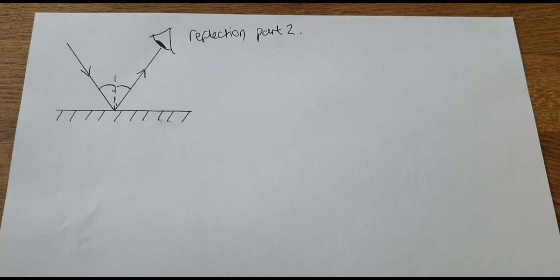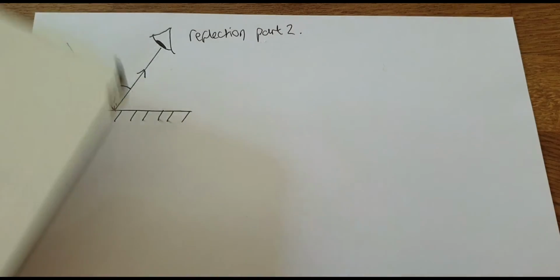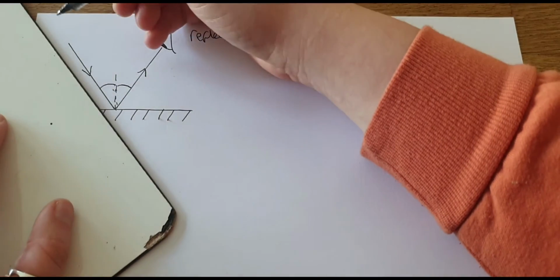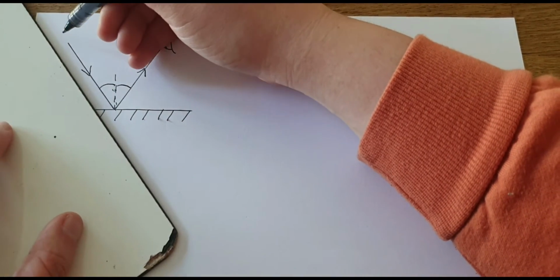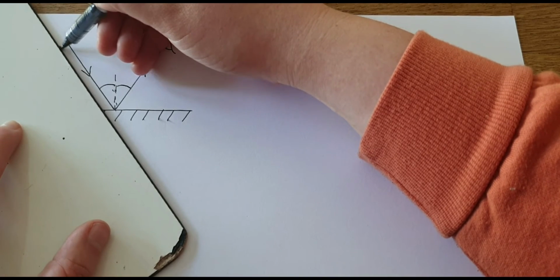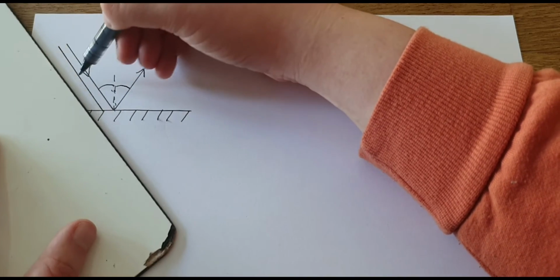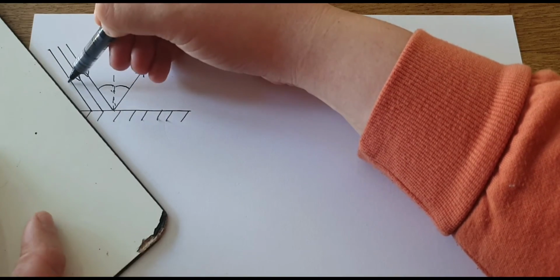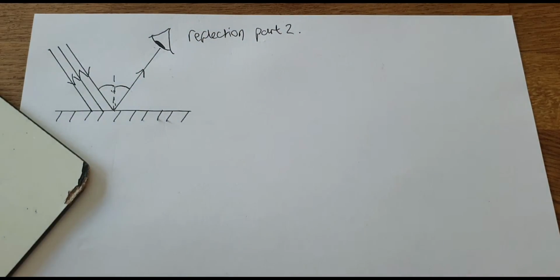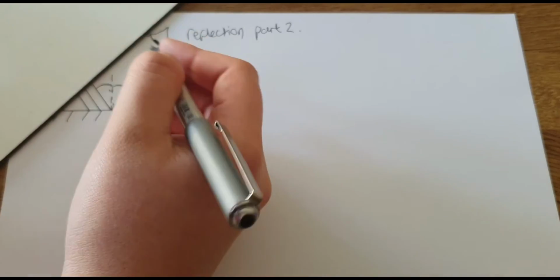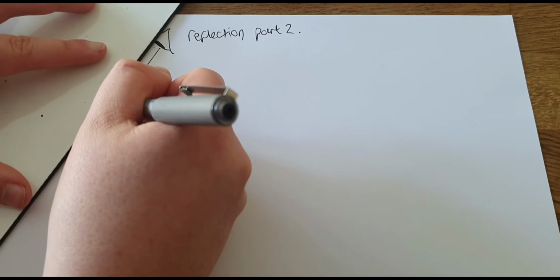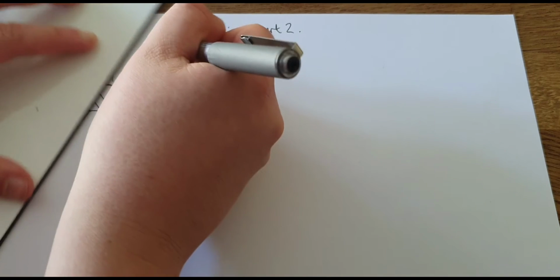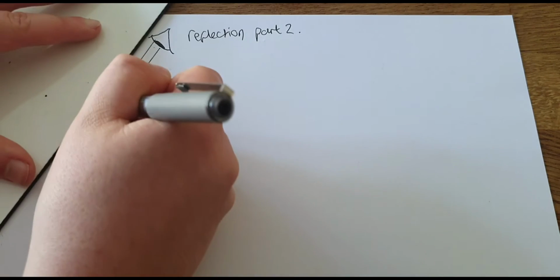But there's not only going to be one ray of light given off by an object. That's what we've been drawing so far, because it simplifies it. But there's actually going to be more. So if I draw another one just here, and another one here, then again, they are going to reflect off like that.